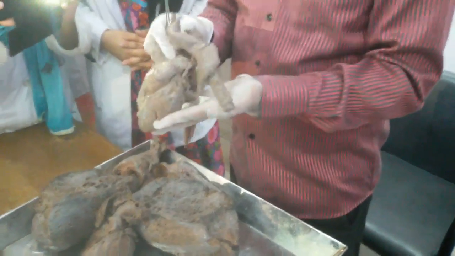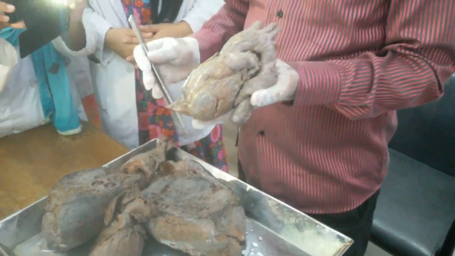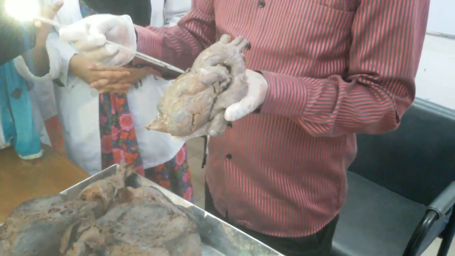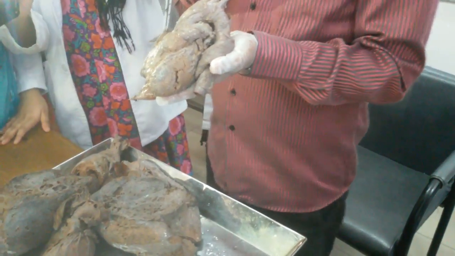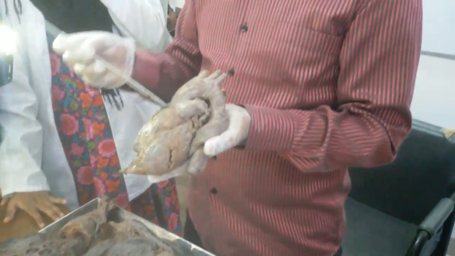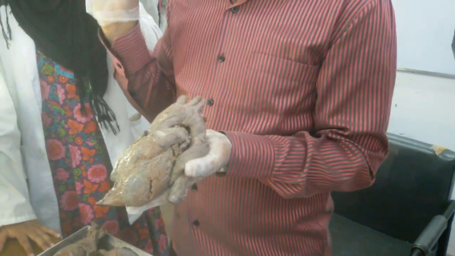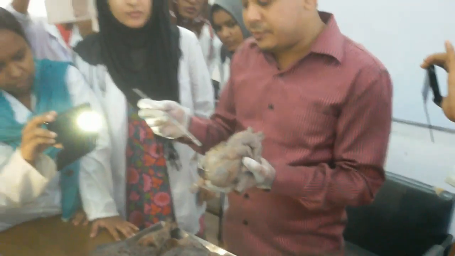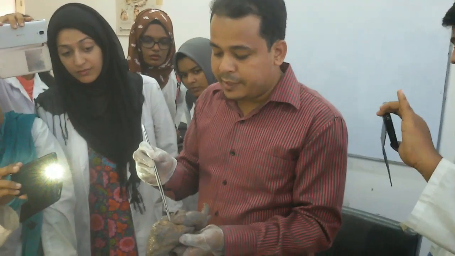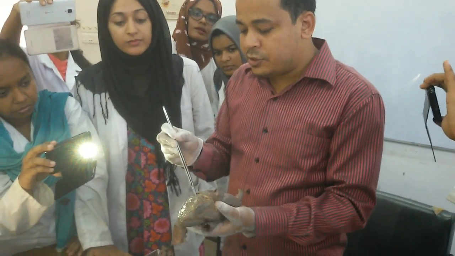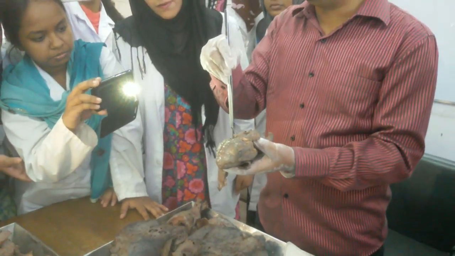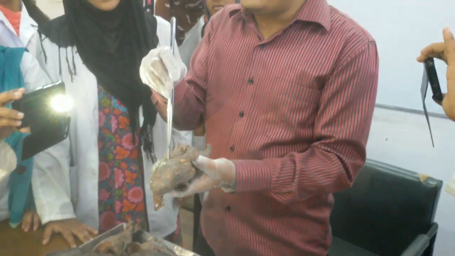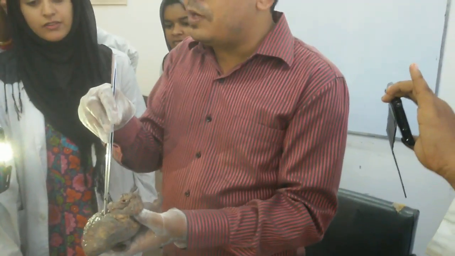Now the important thing is the coronary sulcus. It starts from the right side, in the right auricle. This is the right auricle. Sorry, right atrium. So it starts from here, and you have to trace it with your pointer. From here it goes downwards, then downwards again. This is the crux of the heart, where the coronary sulcus and the interventricular and interatrial grooves are united.